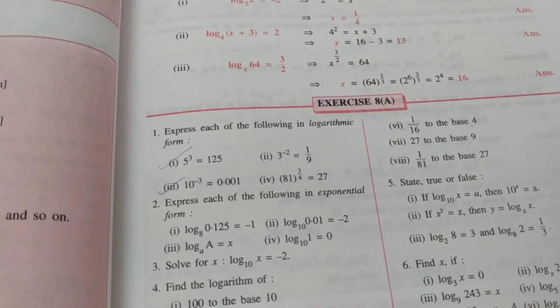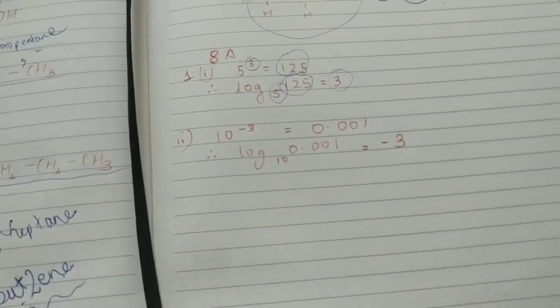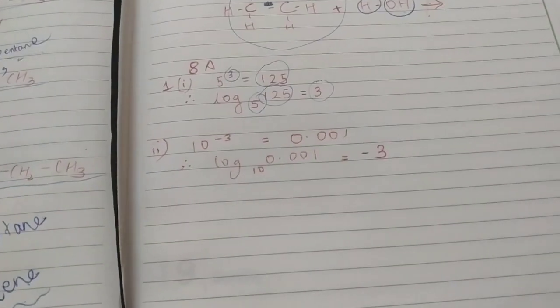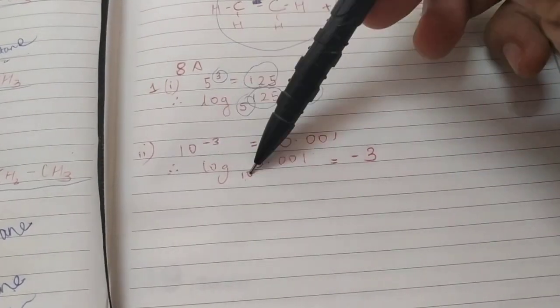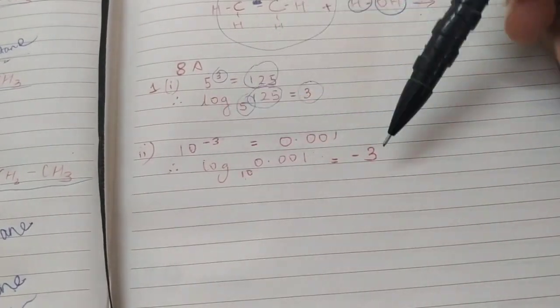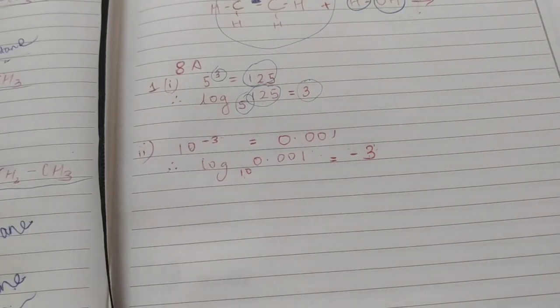Next, in question 1.3, it's 10 raised to minus 3 is equal to 0.001. So in the log form, we will write it like this. Log of 0.001 to the base 10 is equal to minus 3. This is something new for you, so it will take time for you to digest this and get used to it.